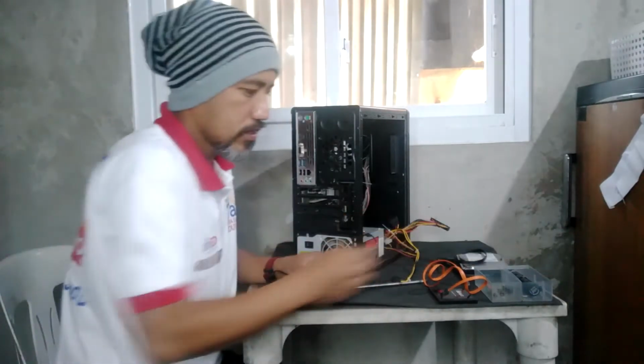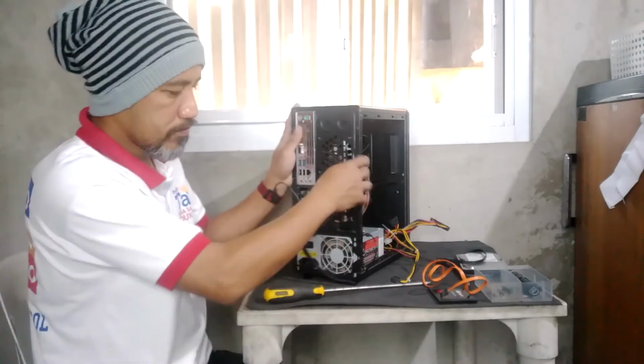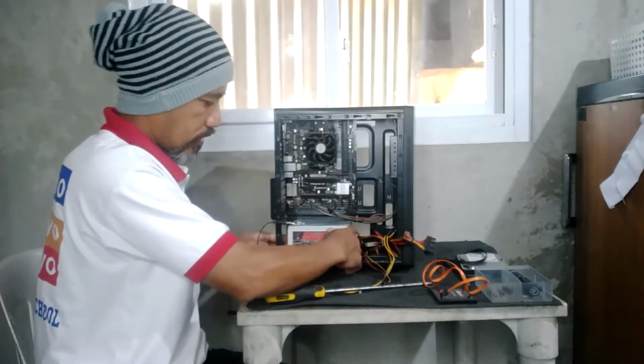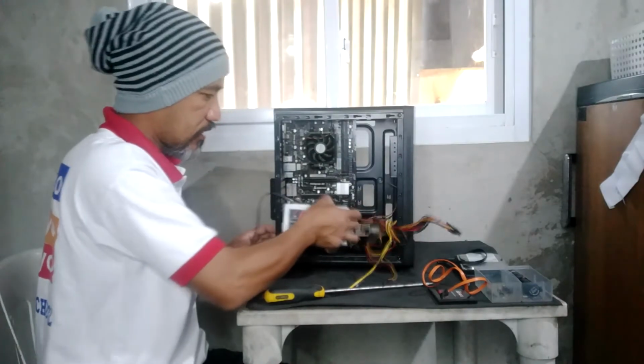So once these 4 screws have been removed, we can now extract the power supply inside our system unit.